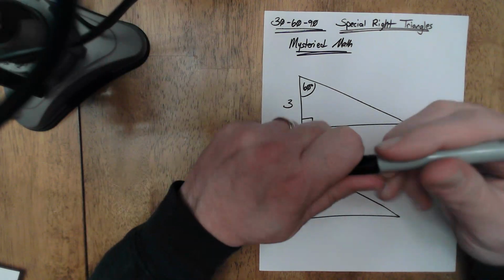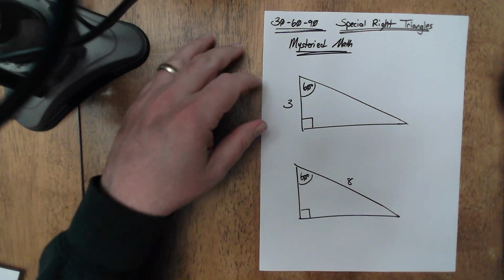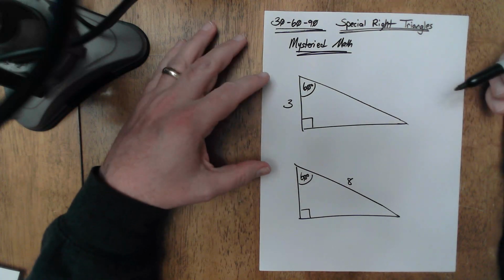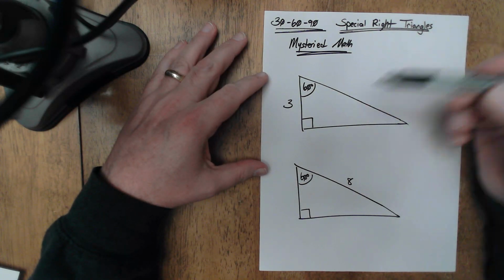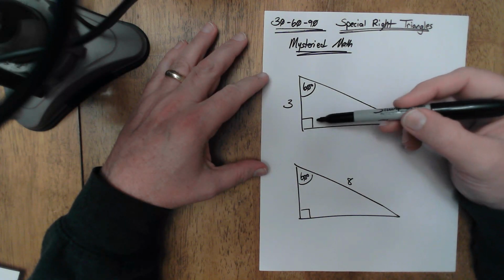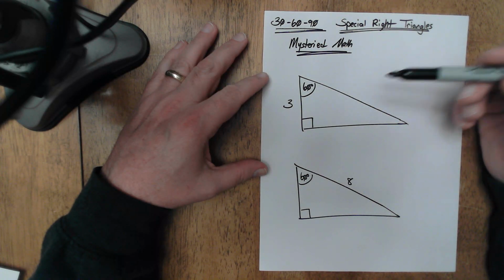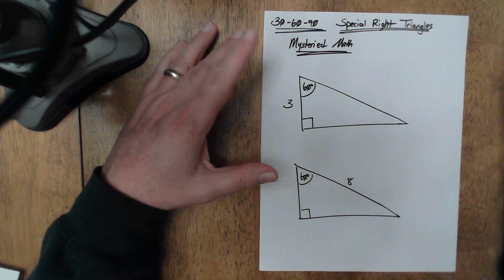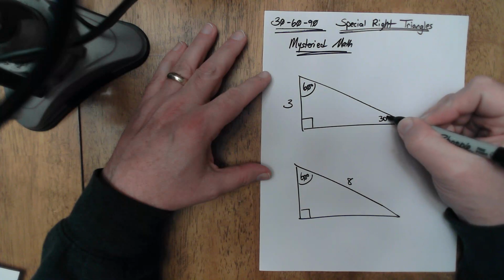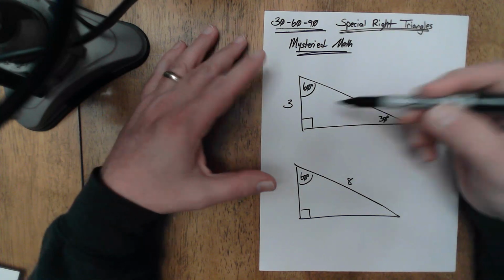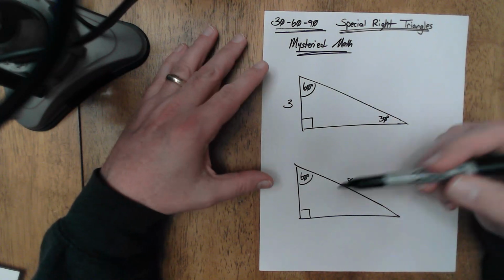Here we have a couple examples of 30, 60, 90. Surprise, right? Well, Mr. Reed, I don't see 30 marked on there. Is that what it's supposed to be? Well, let me think here. We got a right angle, that means 90. A 60-degree angle, that's 60. 90 plus 60 is 150, and then the only angle that could possibly be is 30. So that's really all I need to write down to prove that it is a 30, 60, 90 triangle.